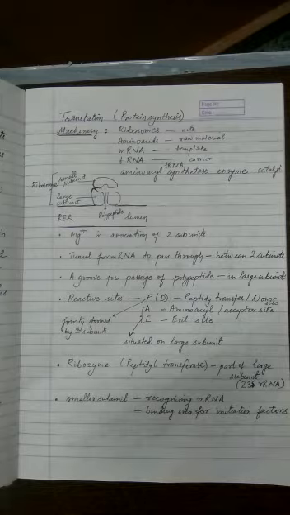The master copy gives rise to the functional or working copy, which is the messenger RNA or the informational copy. So mRNA acts like a template for the formation of the protein, or you can say the sequence of the amino acids.